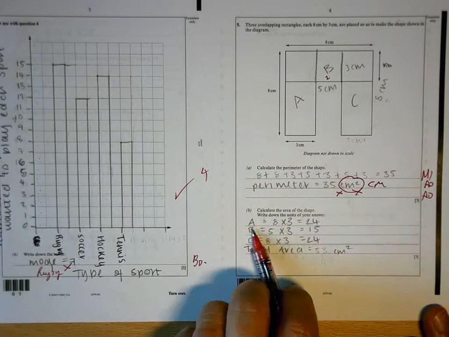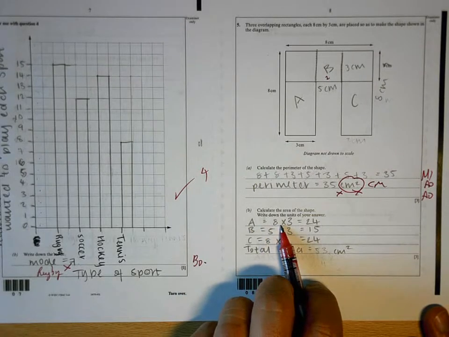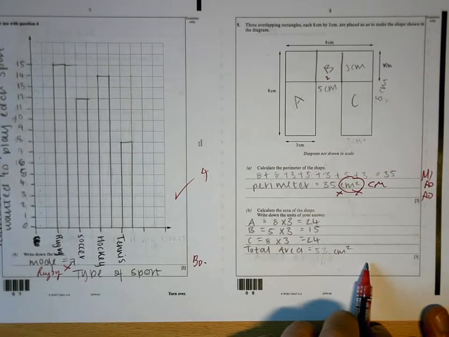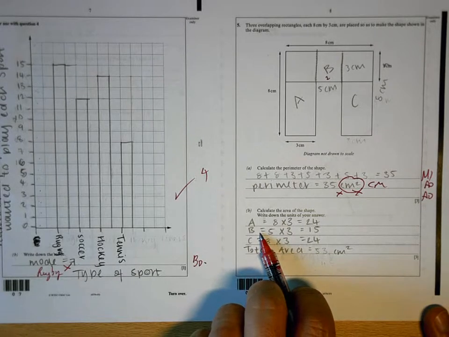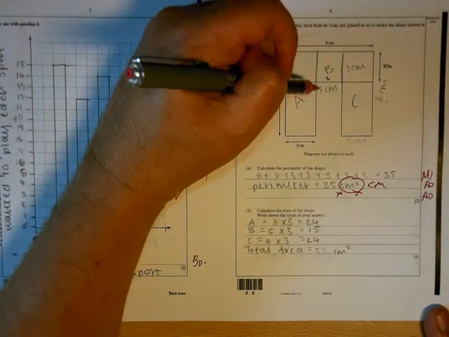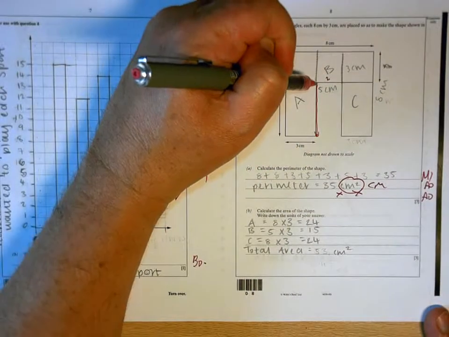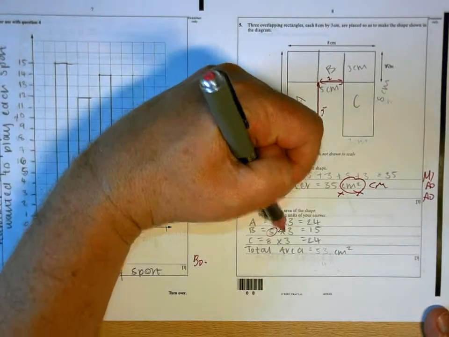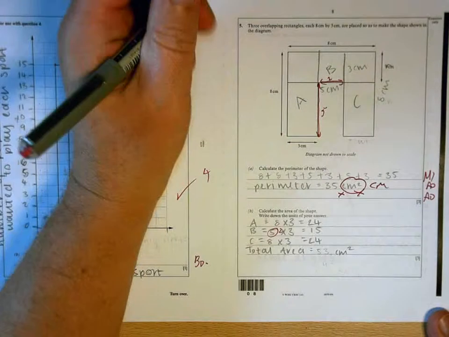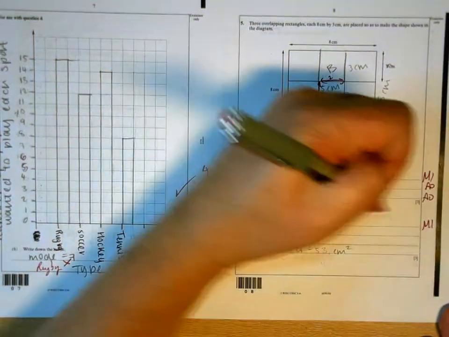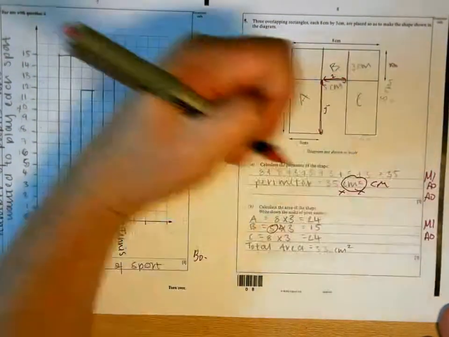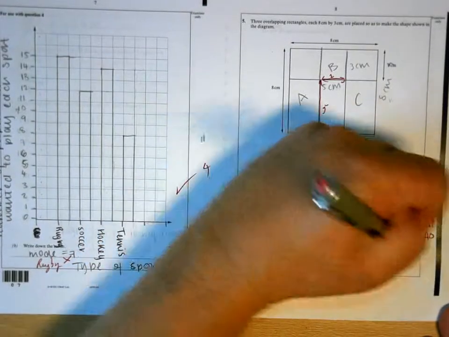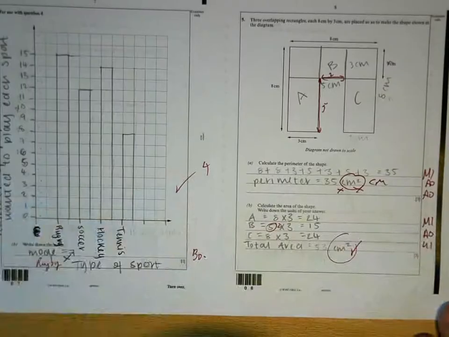And here A is 8 times 3, which is 24. B is 5 times 3. It's not. That is 5. That is 2. So that should be 2 times 3. And then 8 times 3. So again there, your method is right. It's wrong, but your units are correct.